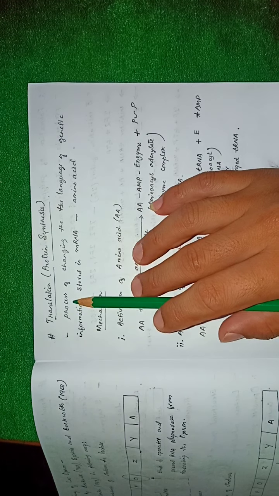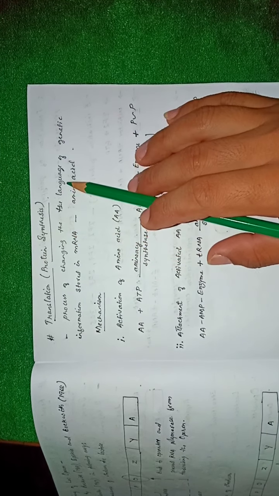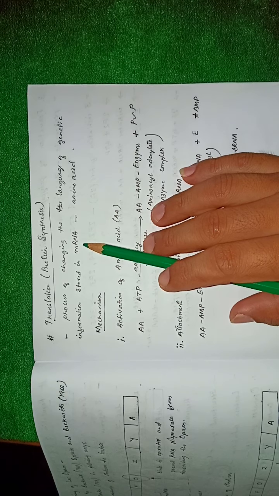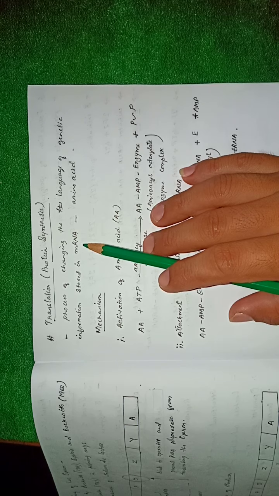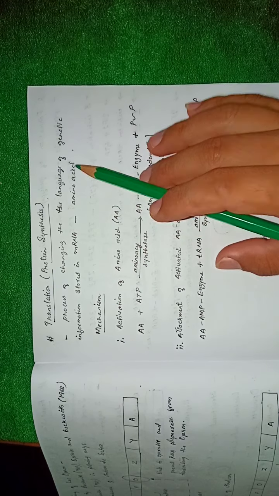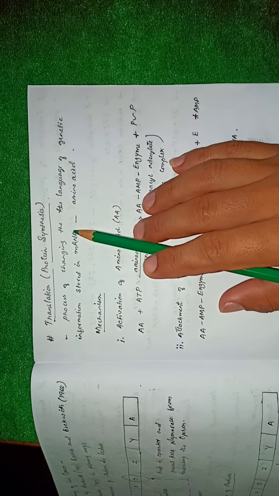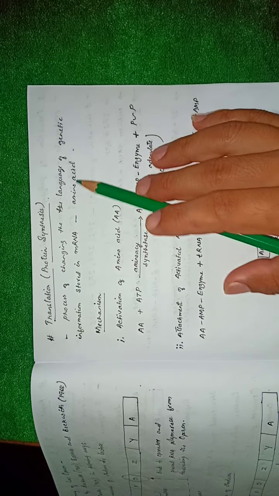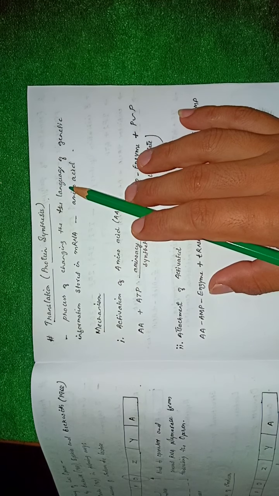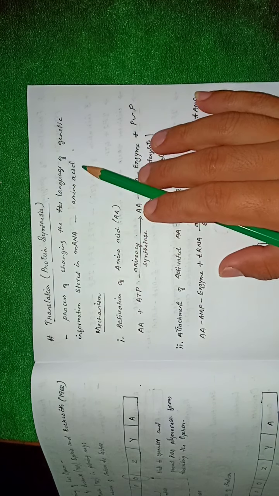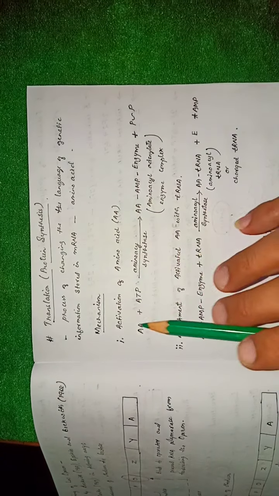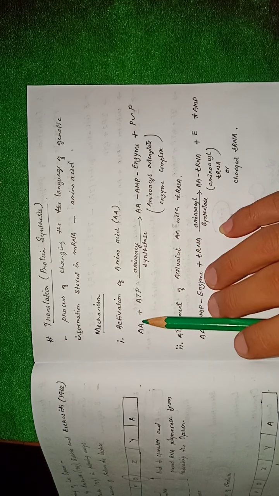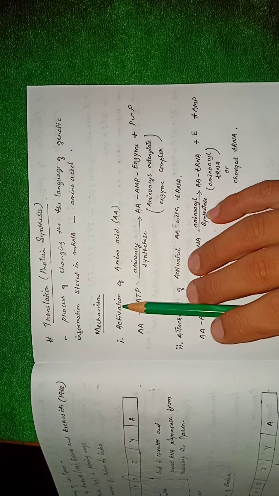Translation refers to the process of changing the language of the genetic information that is stored in the mRNA after transcribing the DNA into the amino acid. So the genetic information stored in this mRNA is changed into a particular amino acid. This changing of the language of the genetic information to a particular amino acid is referred to as translation. We shall be discussing the mechanism of this translation. The mechanism of this translation involves various steps.